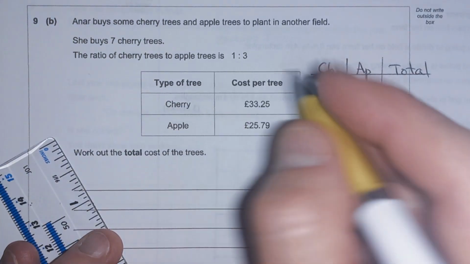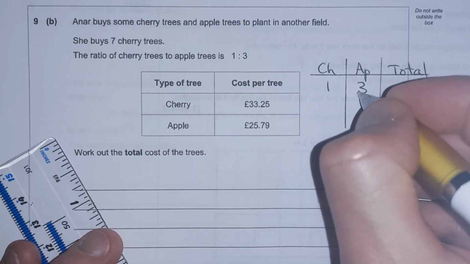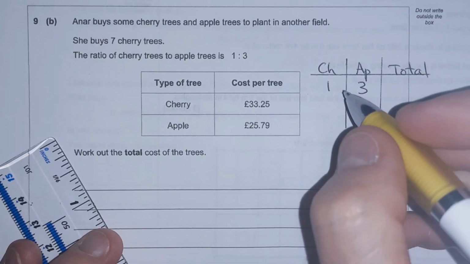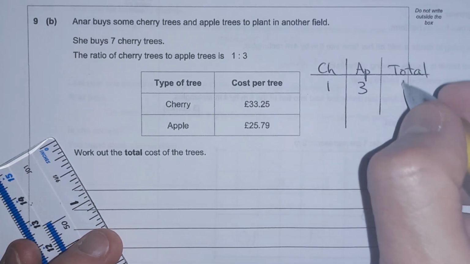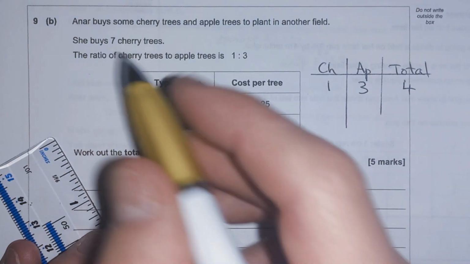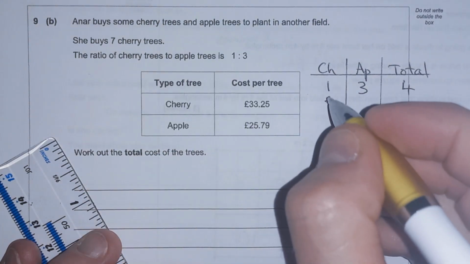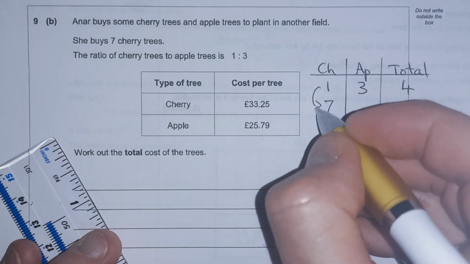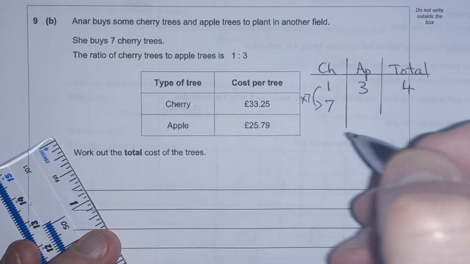So for every 1 cherry tree, we've got 3 apple trees. If we just had 1 and 3, we would have 4 in total. She's telling us that she buys 7 cherry trees. Well, from 1 to 7, that's 7 times, so multiplying by 7.